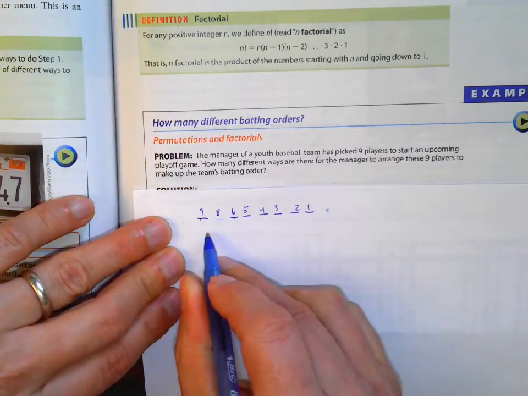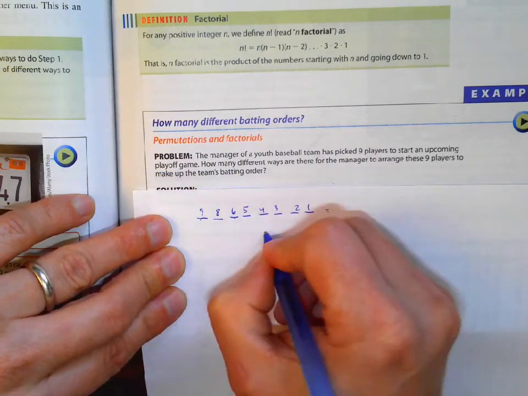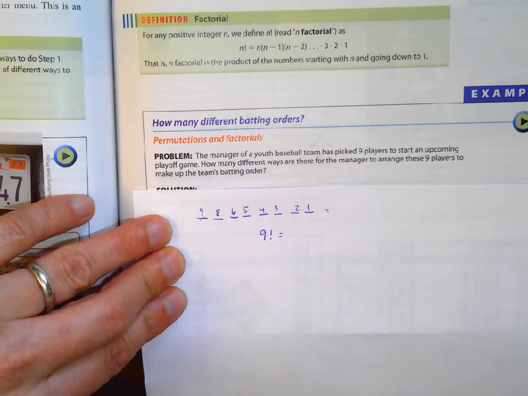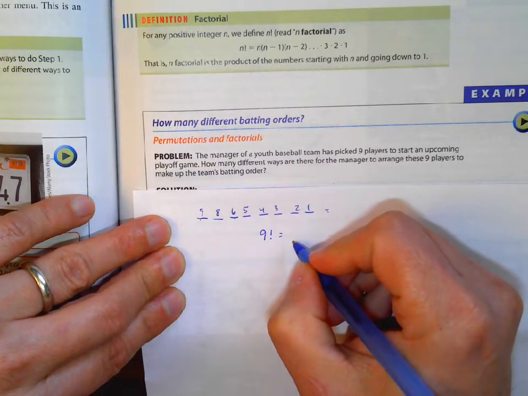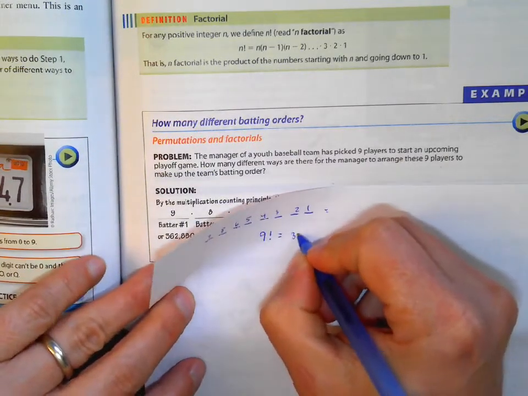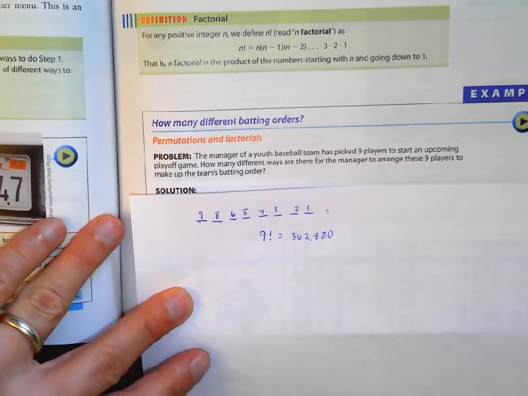Now using the counting principle, you could just multiply those all together. Or you could also realize that this is 9 factorial. And then you could go to your calculator or Desmos and know that 9 factorial comes up to be 362,880 different ways they could make a batting order.